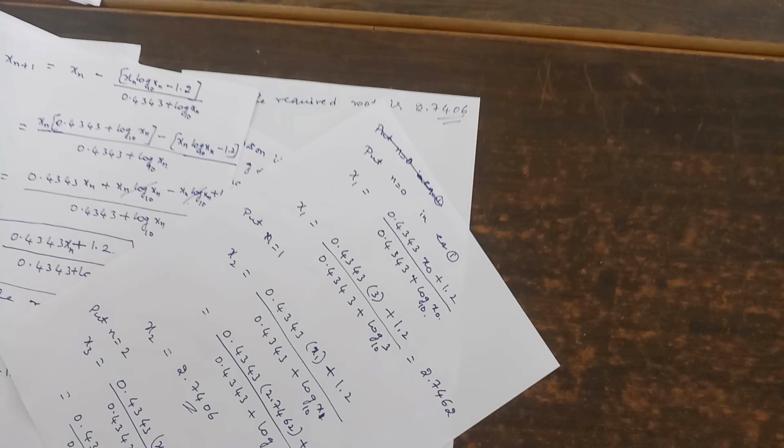So what answer did you get? Give to 4 decimal places. The answer is 2.8233. So this is x1.